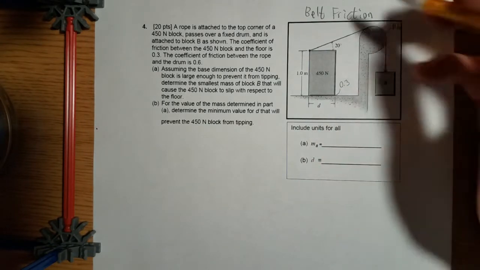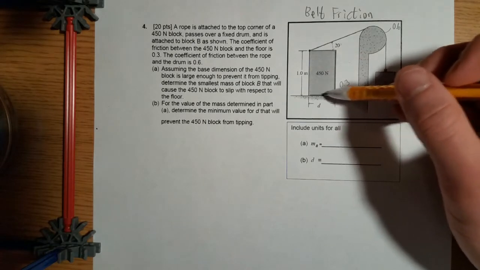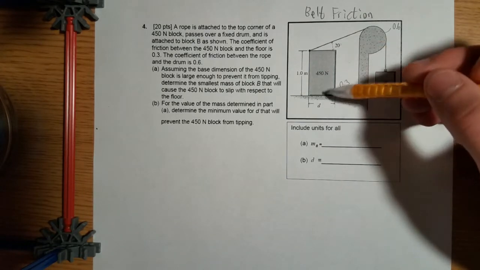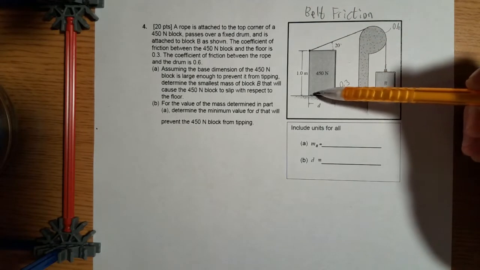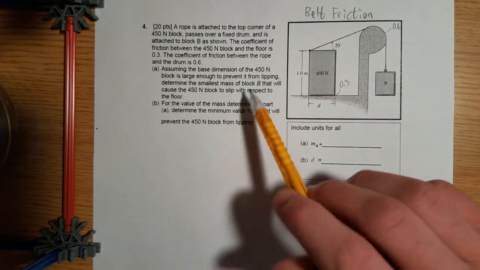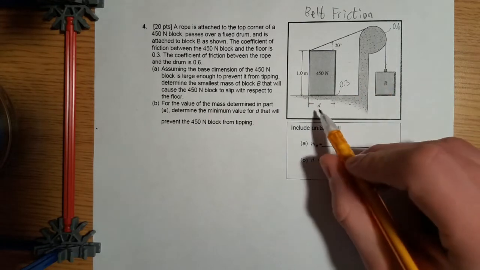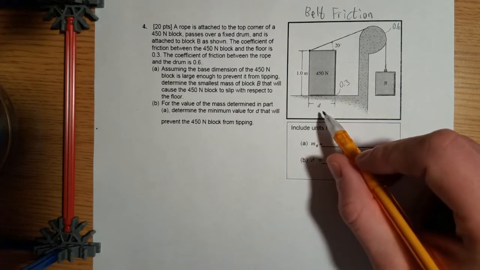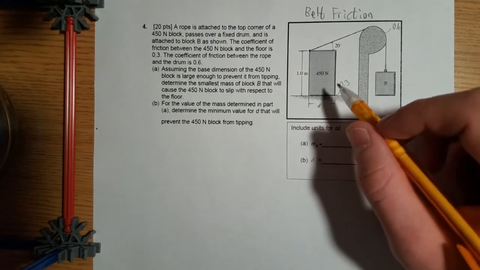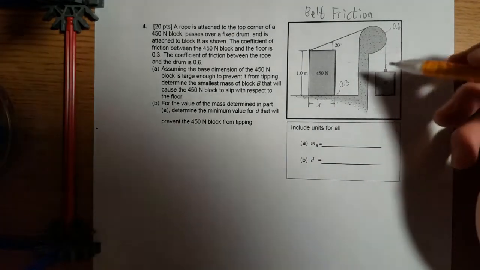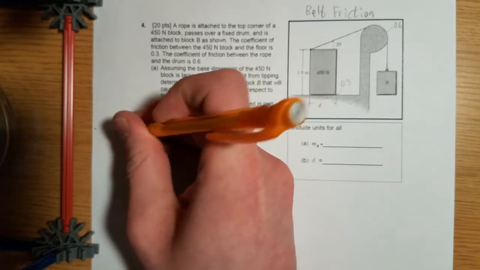Normally in a case like this, with friction at the bottom, we'd have to look at whether it would slip or tip because the force is on top. In this case, we only have to worry about it slipping because it tells us that it won't tip. They don't give us a bottom dimension here, they just say D, because they're assuming that it won't tip. So we'll jump into part A.